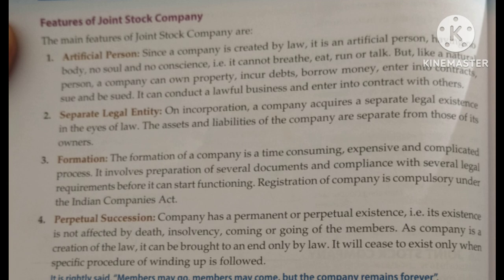It is very well understood when the shares are issued to the public that the formation of the company may not be very easy. So it can be one of the limitations also. Registration of a company is compulsory under the Indian Companies Act. The latest Indian Companies Act which we are observing is 2013.